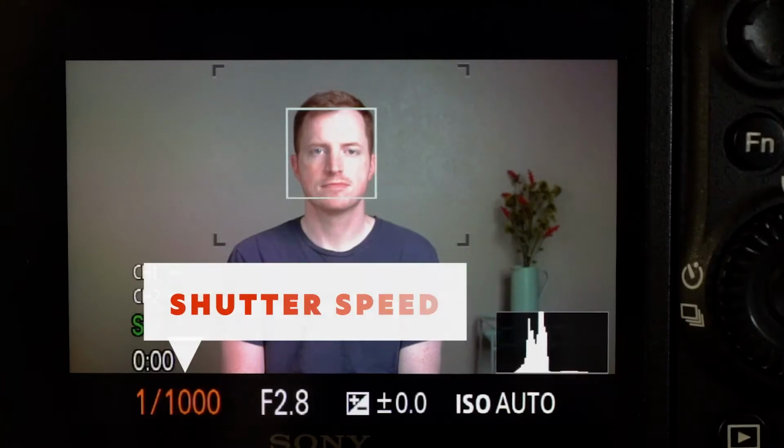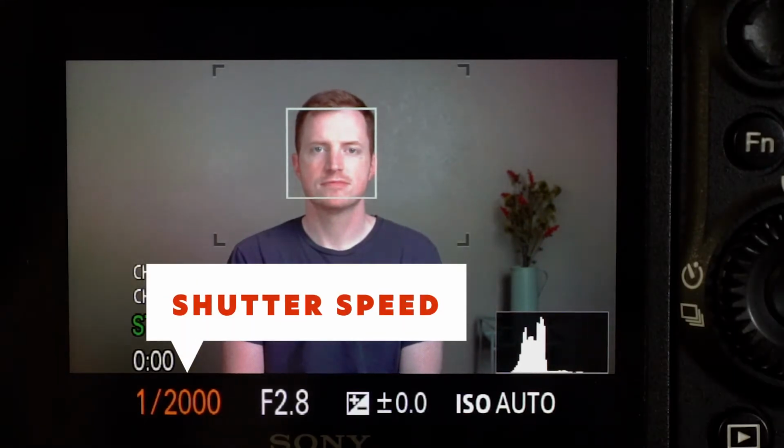But let's say I set the shutter speed to be something really fast, like only 1/2000th of a second. In that amount of time, Miles' hand would have barely moved. So the image would look like this, like the motion is frozen.